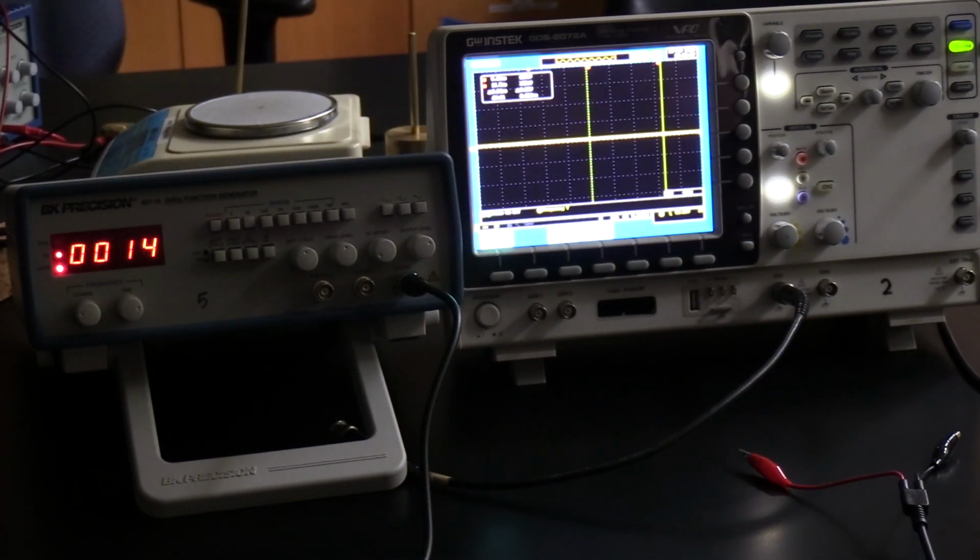In part 2, we're going to use the function generator to send a time varying voltage into a circuit with two different components, a resistor and a capacitor, and we're going to look at the voltage across the capacitor as a function of time using the oscilloscope.